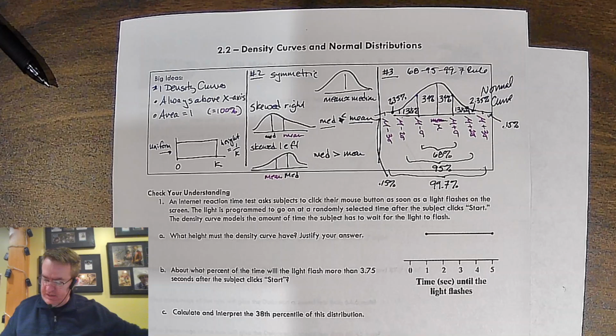Internet reaction time. So the height of the density curve must have... Well, if we're starting here and here, how far is this? So think about this. It's coming down here. How long is this? Oh, that's 4. So if that's 4, what does this height have to be? Because remember, this has to multiply out to become 1. So 4 times h is equal to 1, so you should come up with 1/4. So since the area is equal to 1, height has to equal 1/4.